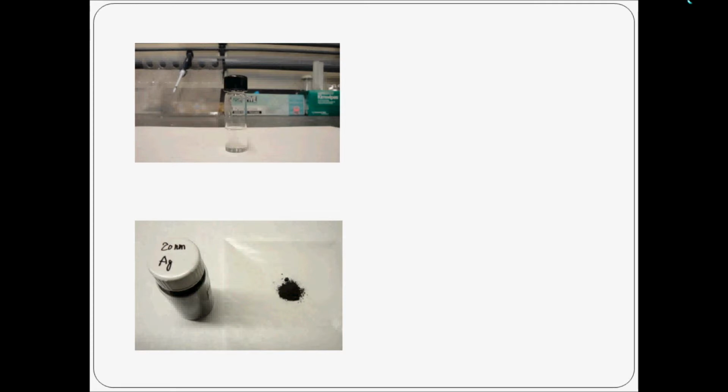So we were wondering, when we introduce the nanoparticles into epoxy, can the thermal conductivity of the composite also be very high? Well, we'll see. Let's try it.